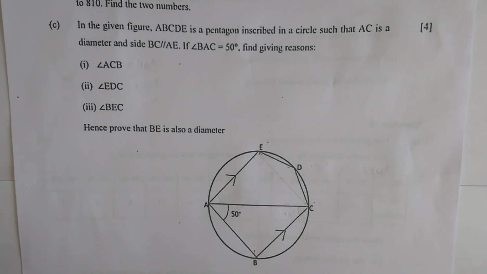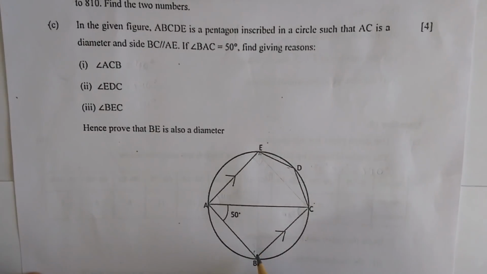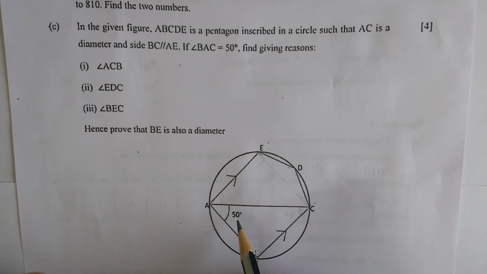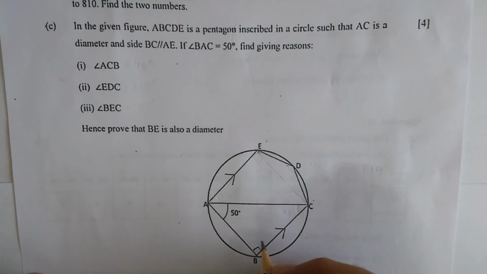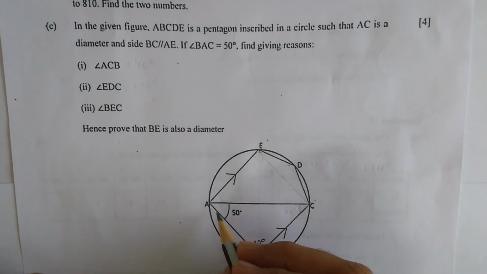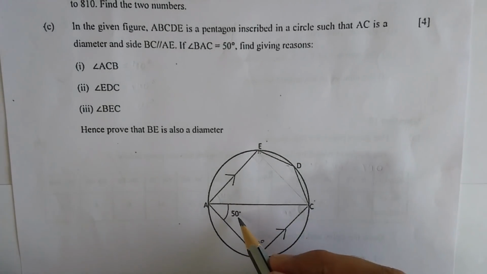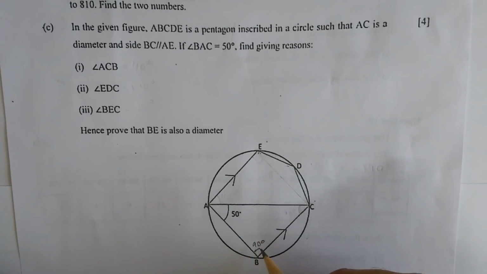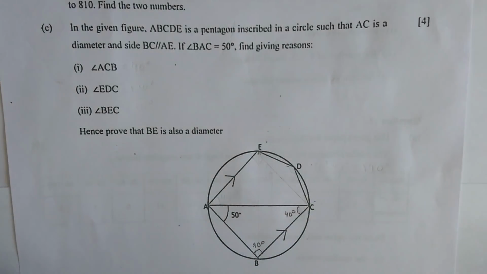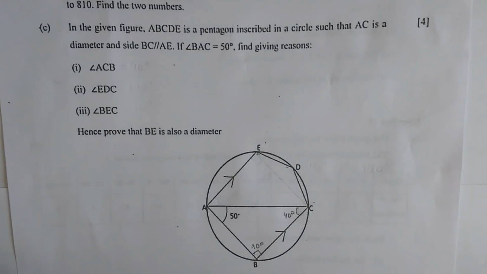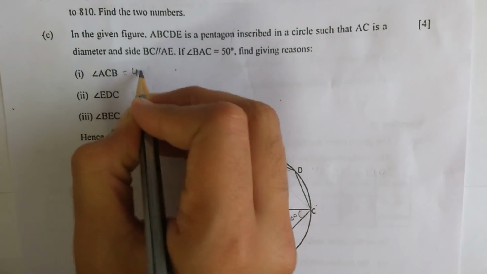Let's do this. First of all, we have to calculate angle ACB. Over here, angle BAC is given, which is 50 degrees. AC is the diameter, so this angle will be 90 degrees. Why? Because it is a semicircular angle and semicircular angles are right angled. So if we have 50 degrees here, 90 degrees here, this will be equal to 40 degrees. We simply use the property of triangle, which is the sum of three angles is equal to 180 degrees. So this is coming to be 40 degrees.